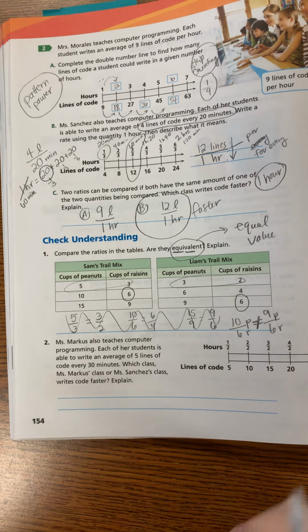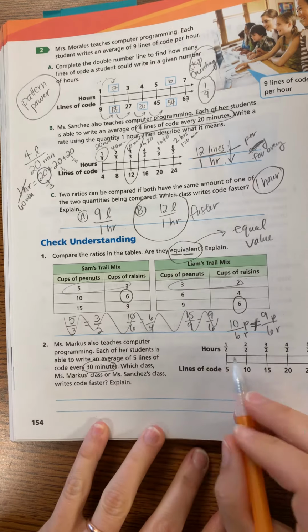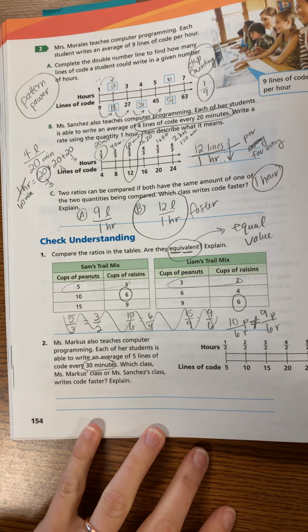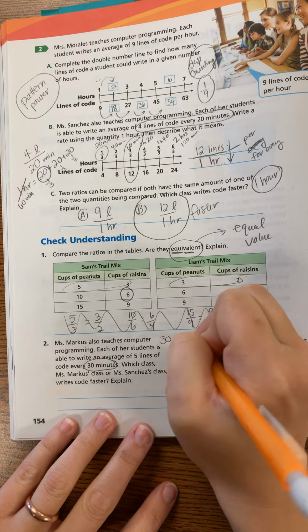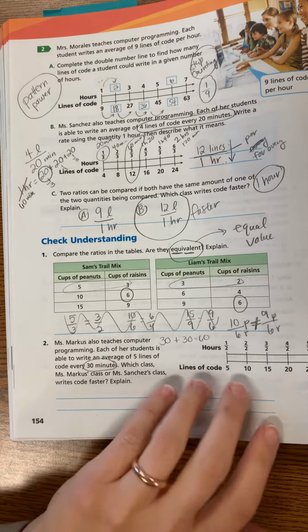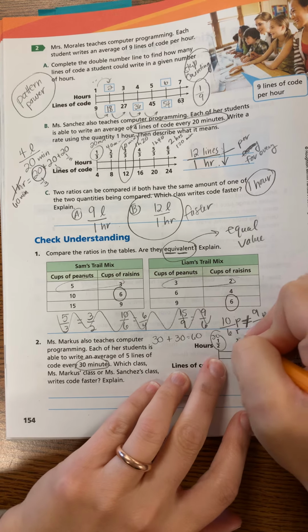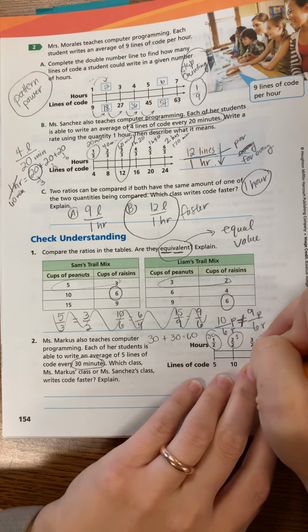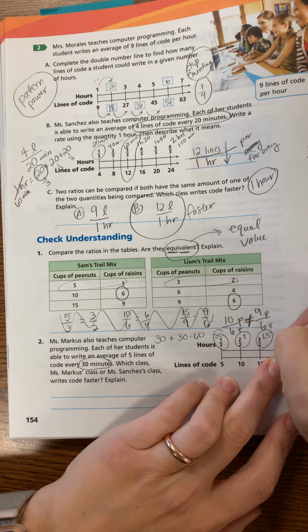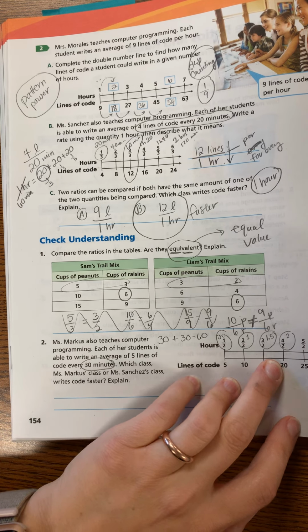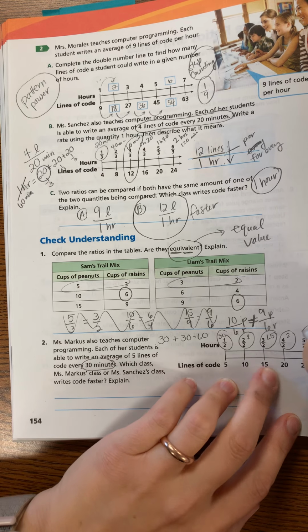Well, let's look at it this way first. So 30 minutes, and then again, I see fractions here. These fractions are a little different because we're talking about 30 minutes. I know 30 plus 30 makes 60, which is an hour. So this is 30 minutes. This is an hour. This is an hour and a half. I'm going to write 1.5. This would be 2 hours, and this would be 2.5 hours.